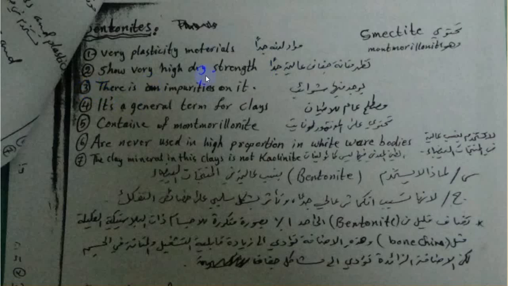3. There are inclusions about the topic. يعني توجد فوق مواد البنتونايت متضمنات.